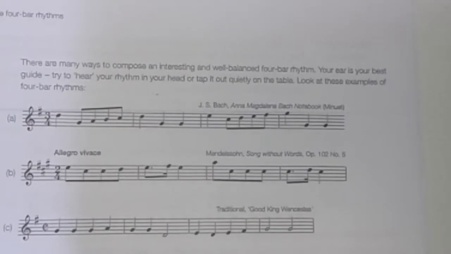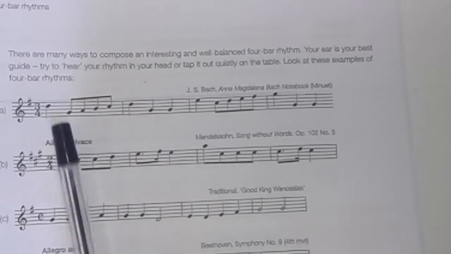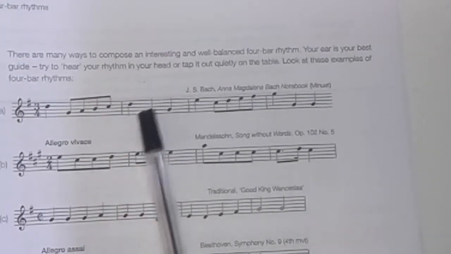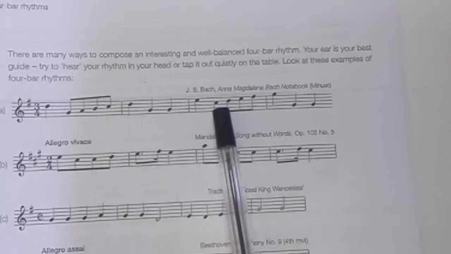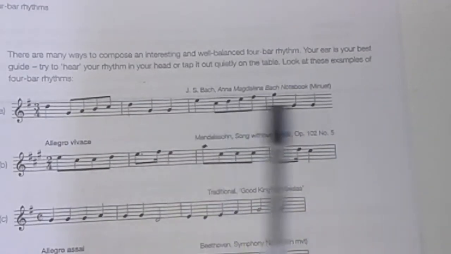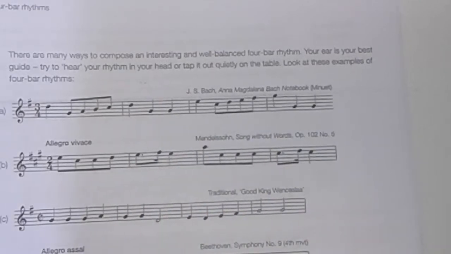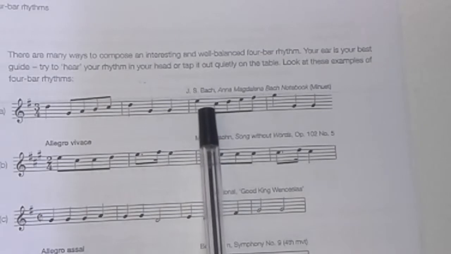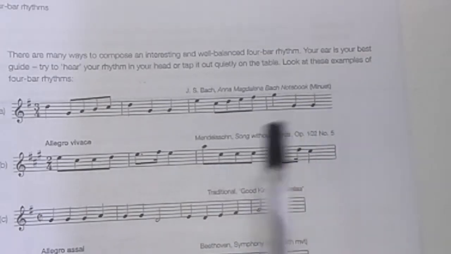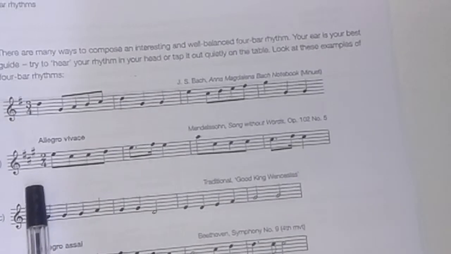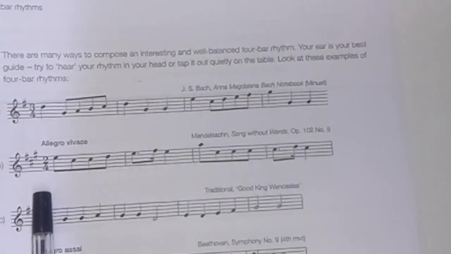This is the section on composing simple 4-bar rhythms. Let's look at these. This one goes ta ti ti ti ti ta ta ta, ta ti ti ti ti ta ta ta. Same rhythm in the second half as in the first half. And look, it's the same contour, the same line of going up and then down again, although the intervals are different.